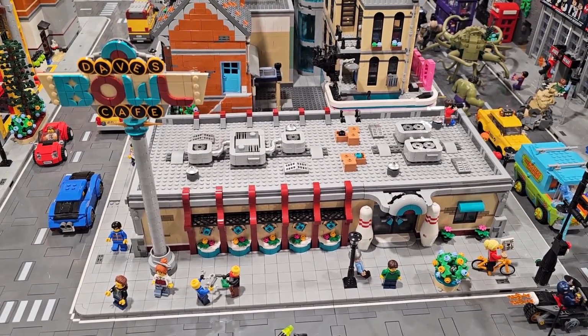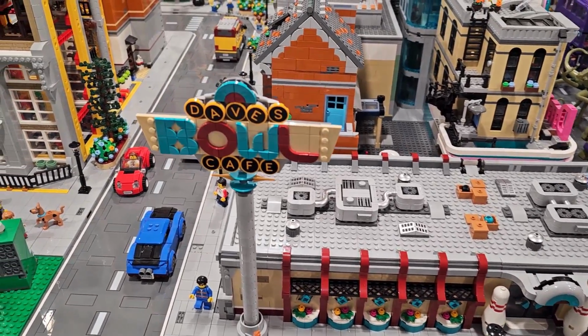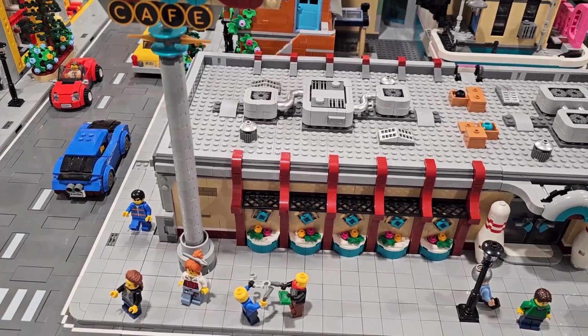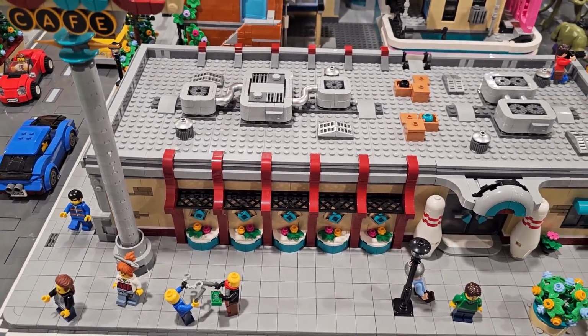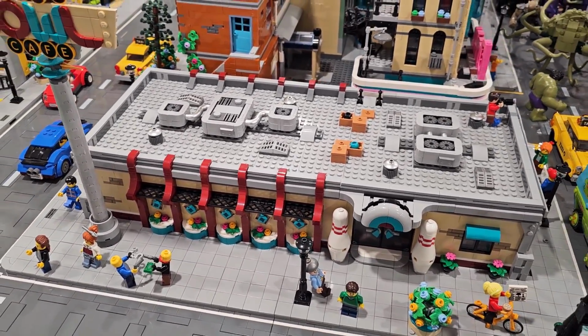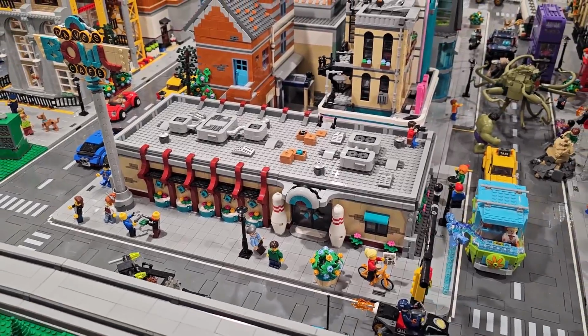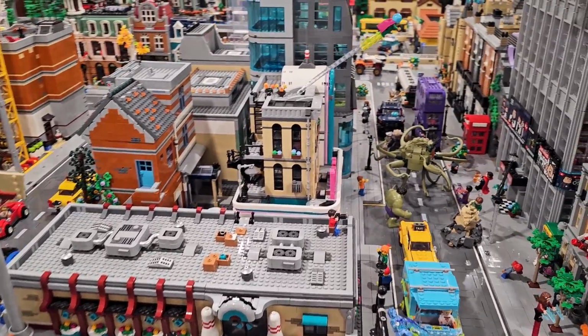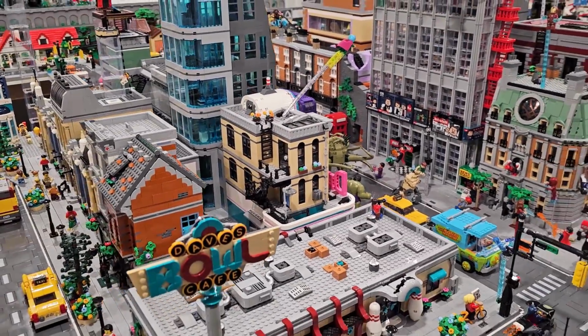If you watched one of my previous updates, you already know this. We're going to be adding a second floor to the bowling alley. Half of the parts have already arrived. I'm waiting for one more order, which should be here next week. And then you're going to see a second floor with an arcade being added on to the bowling alley. It's going to make this area of the Lego City look even better than it already does.